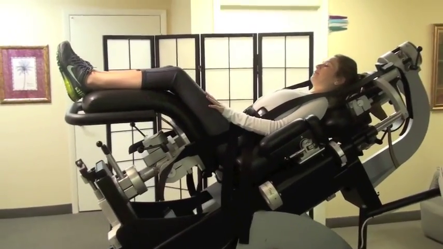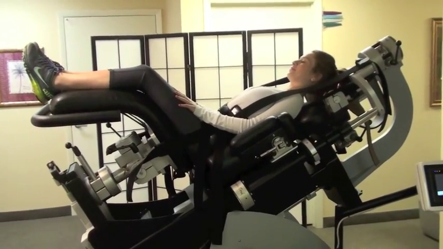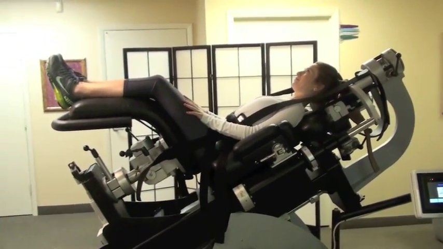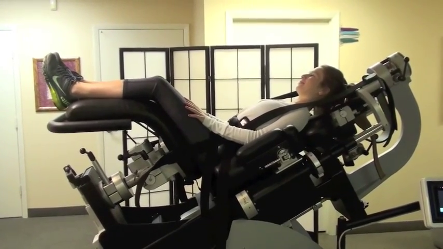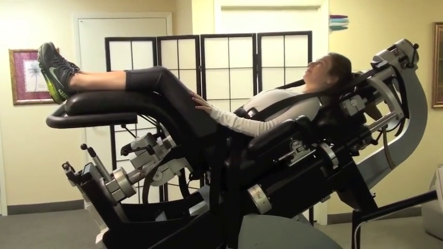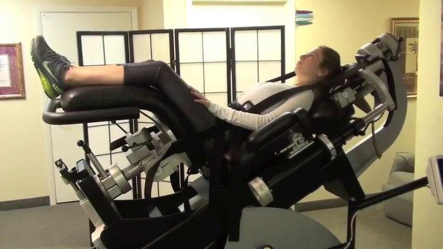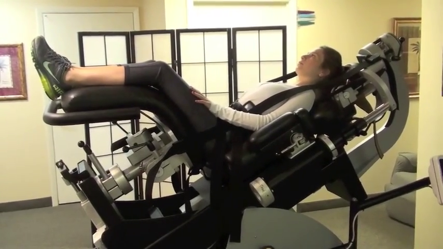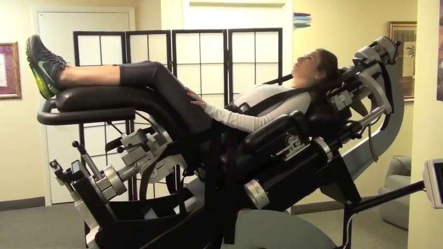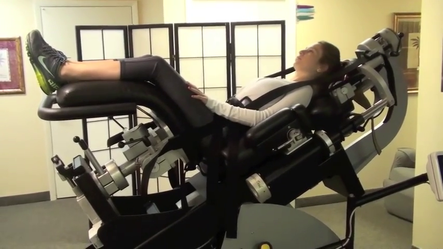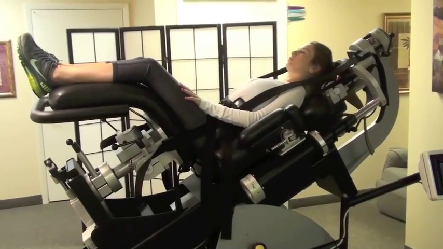This demonstration will show how we set our parameters for a lumbar decompression. The patient has been strapped in, their belts are secure, and once the positioning is appropriate, we go to our touch screen and I'm going to press our lumbar therapy button.